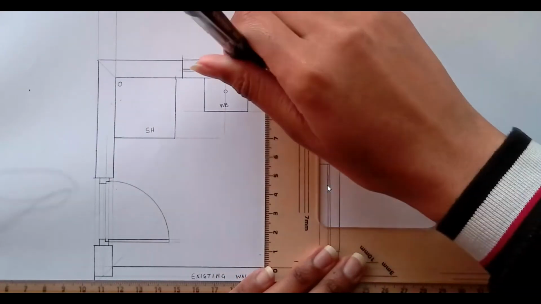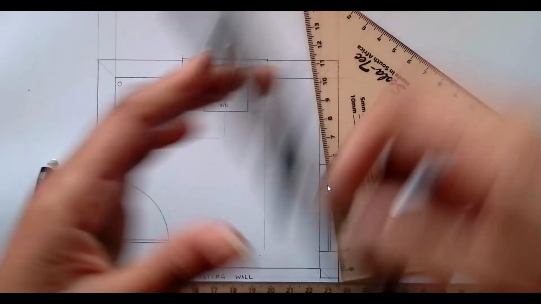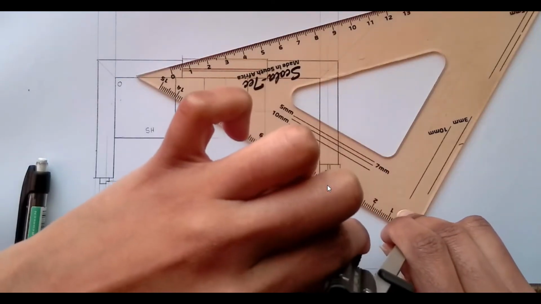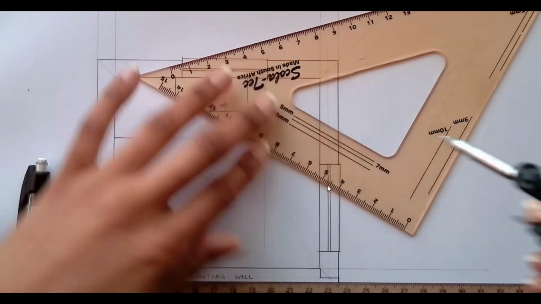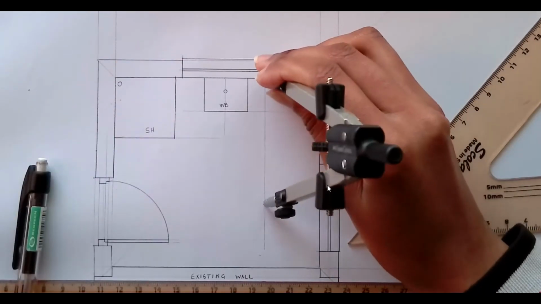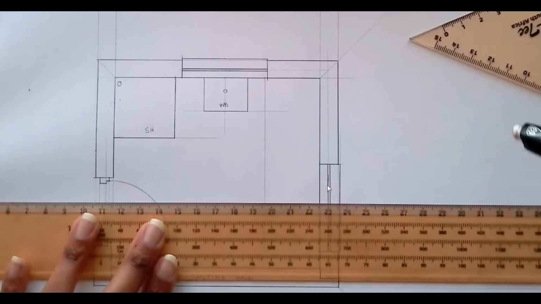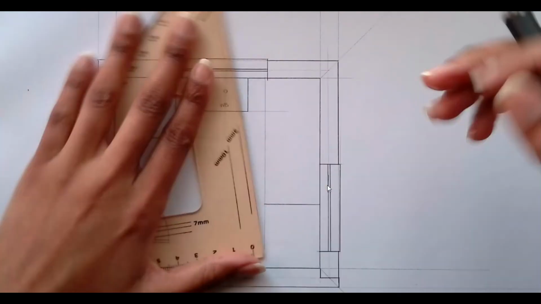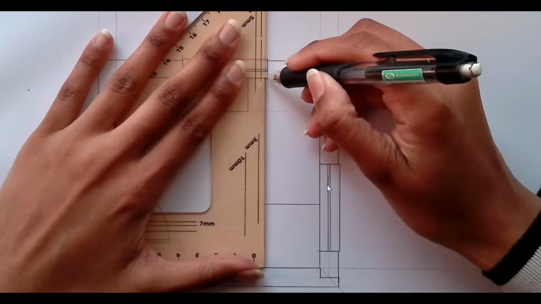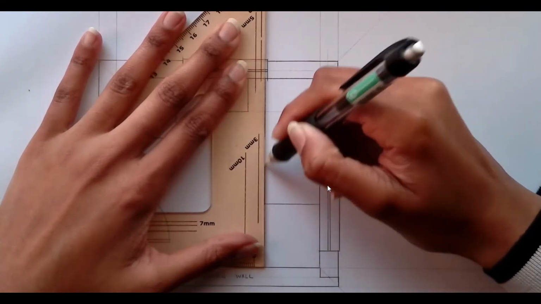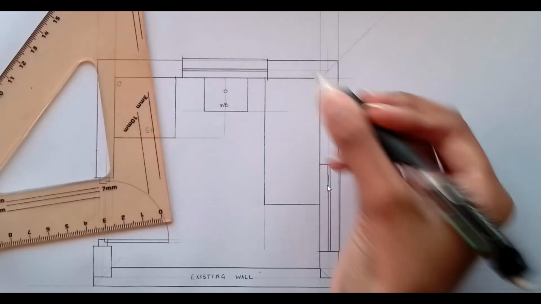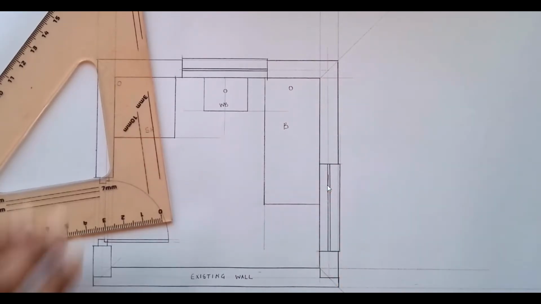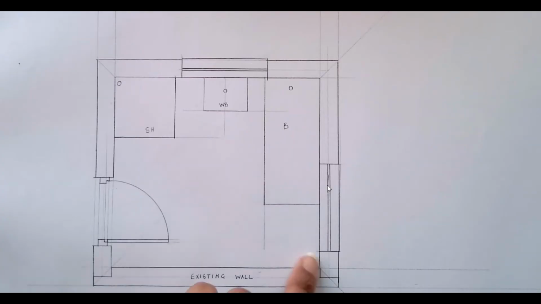Then you will go down by 68. Then you will put your drainage there and label it B for bath.